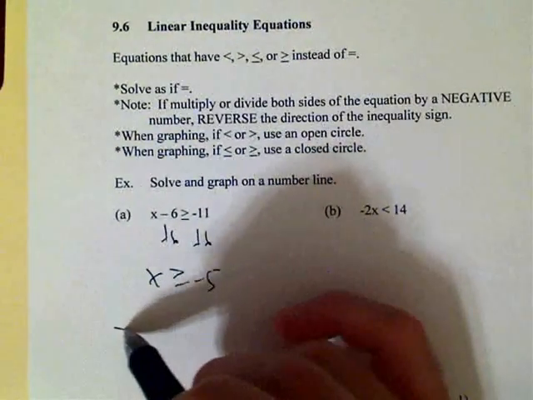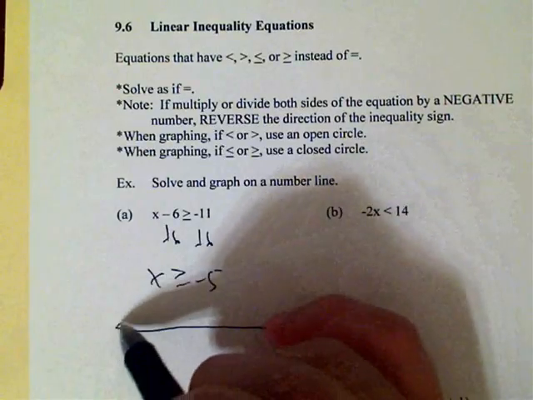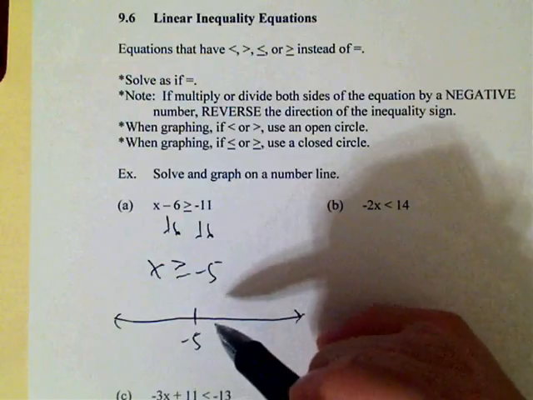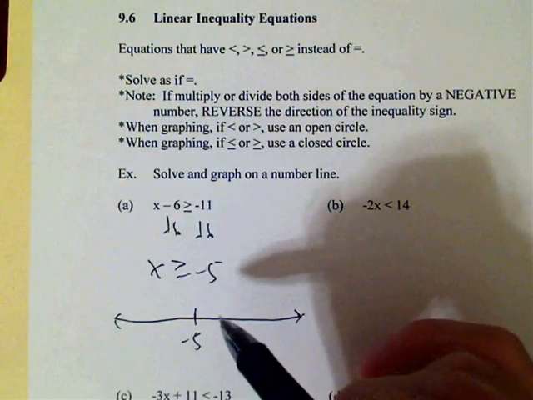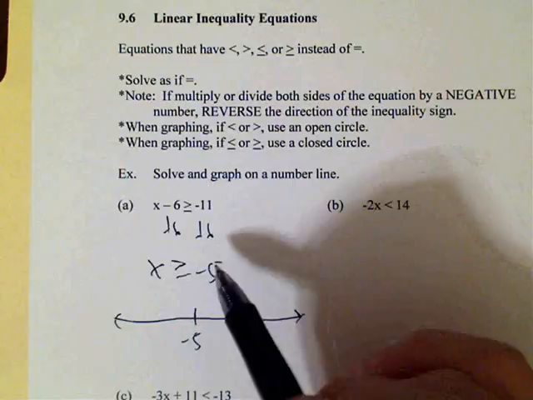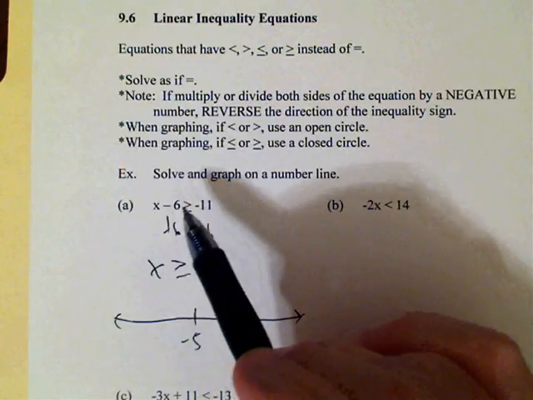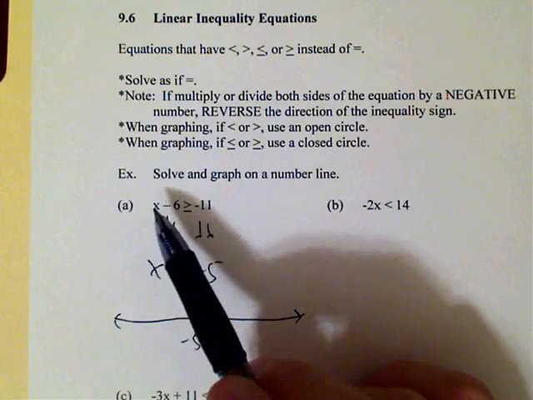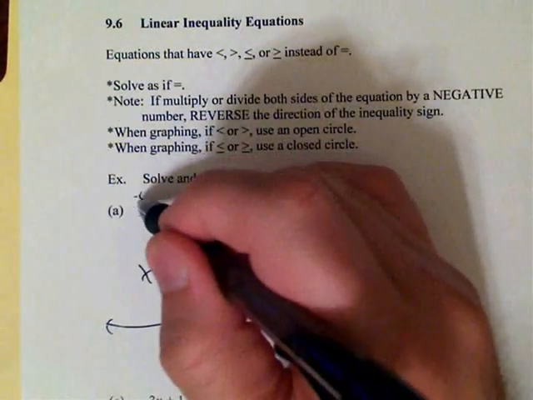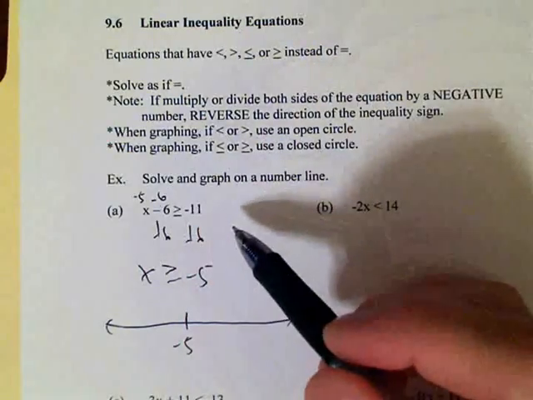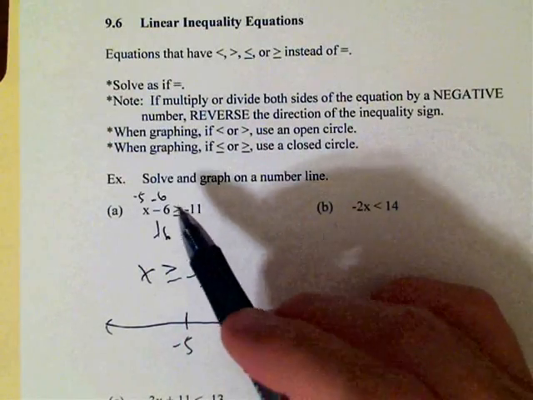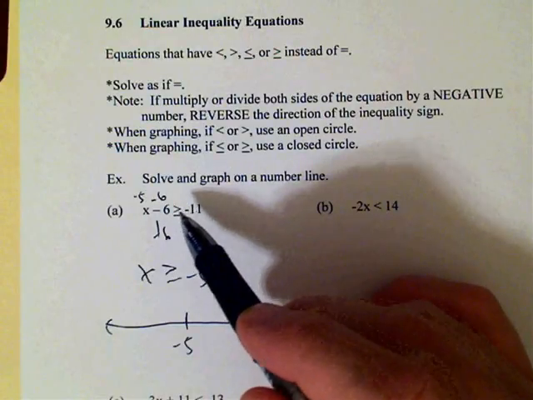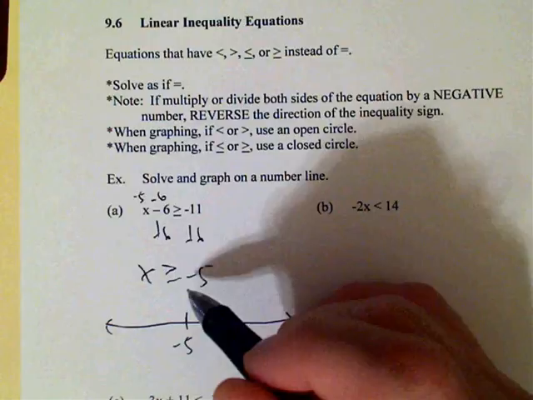Now we're going to take a number line, and I don't do anything fancy with it. I just mark -5. First, I always check the number. Substitute it in: do we get a true statement? X is -5, so -5 minus 6. Does that equal -11? The answer is yes. That means -11 is greater than or equal to -11, because it's equal to it. Therefore, -5 is the solution.